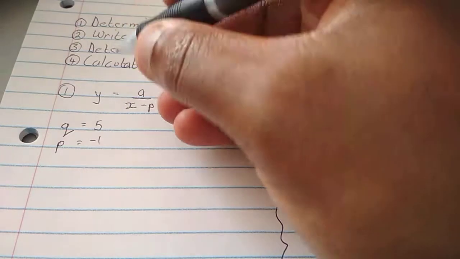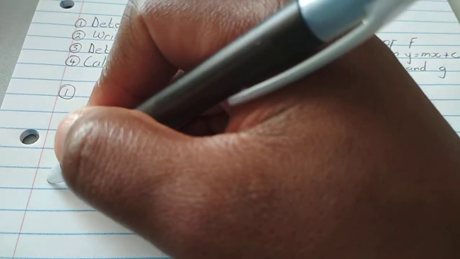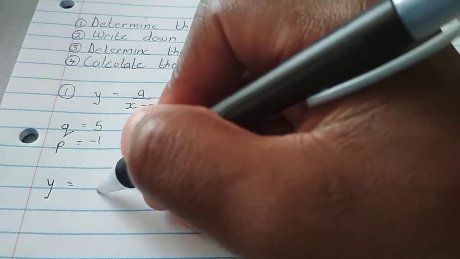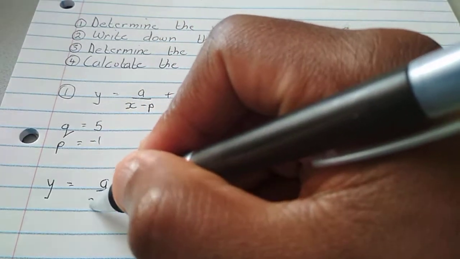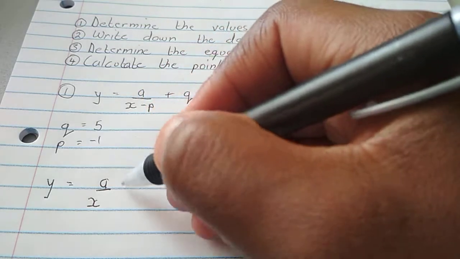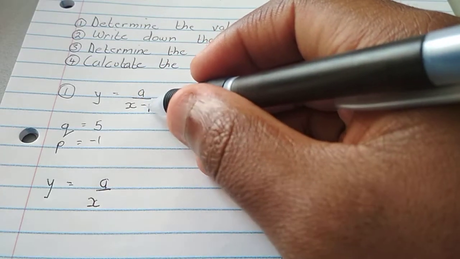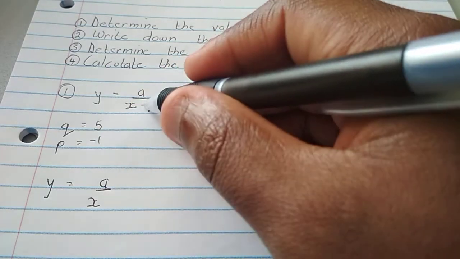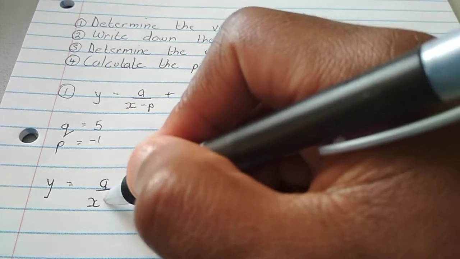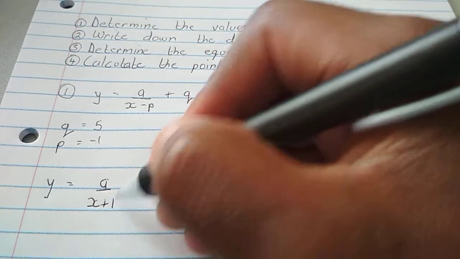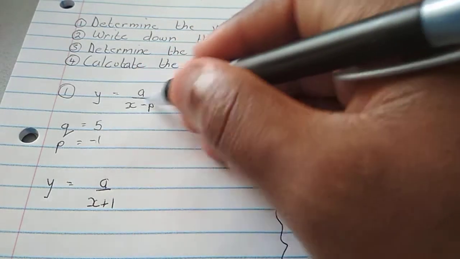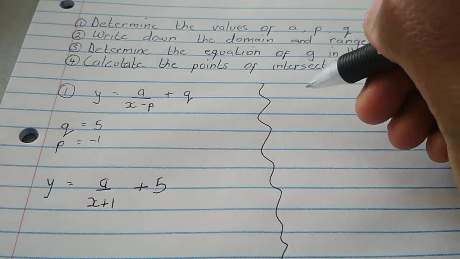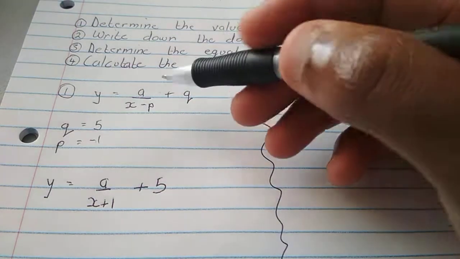In completing our equation, we'll have y is equal to A over x. Our P is minus 1, and we have a minus here, so a minus times a minus gives us a positive, so it's plus 1. And then our Q is 5, so plus 5 over there. Okay, so we need to solve for A.